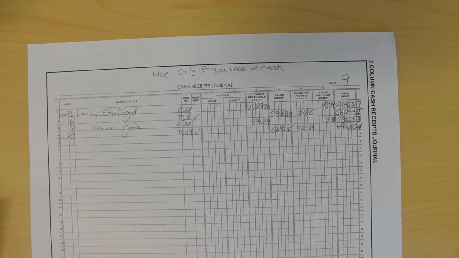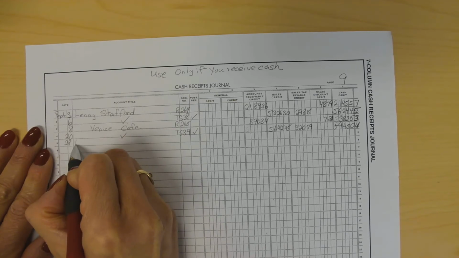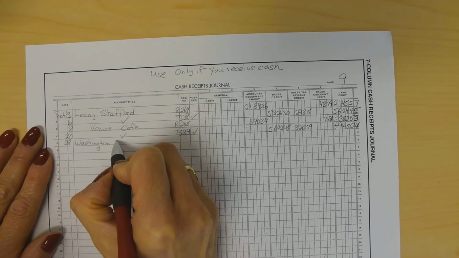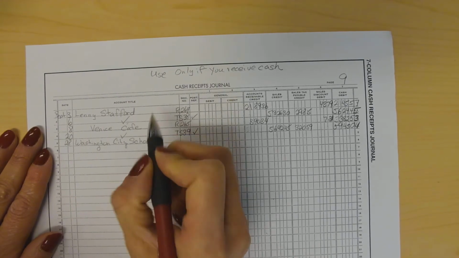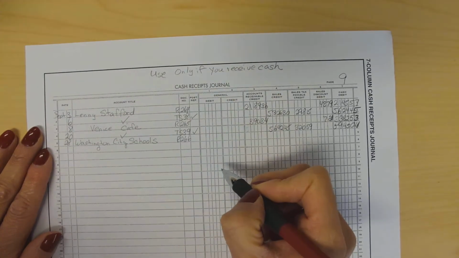All right. So now we're on the 28th. Received cash on account from Washington City Schools covering sales invoice 199 for $1509.45. So we received cash on account. So it's going to be on the 28th, Washington City Schools. Our source document is receipt 266.